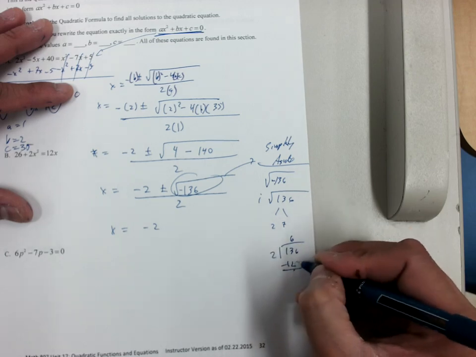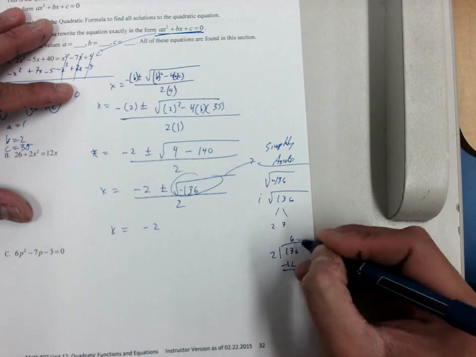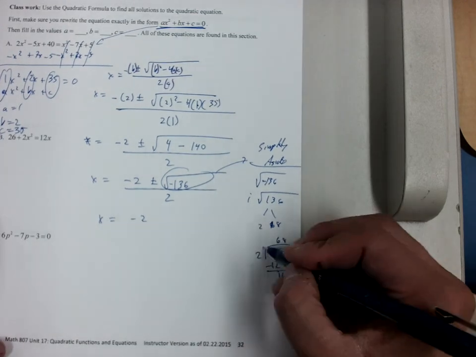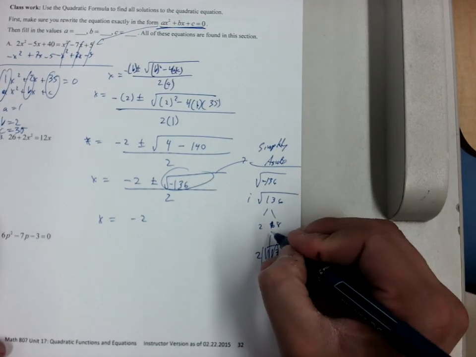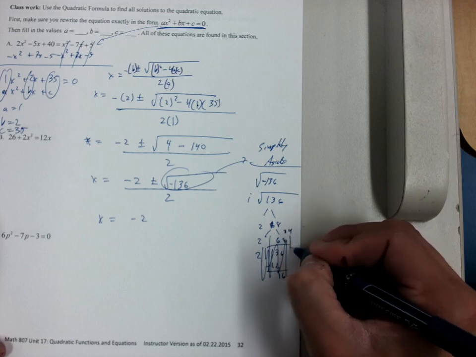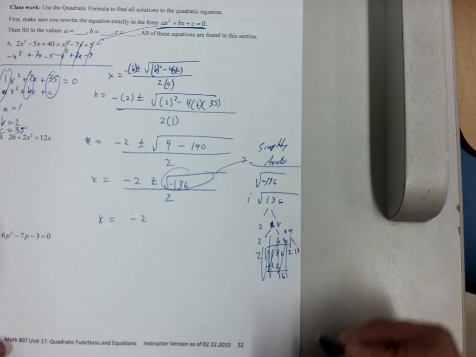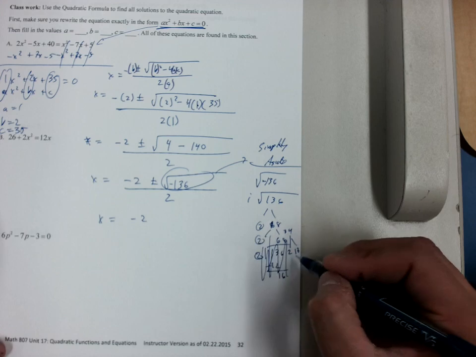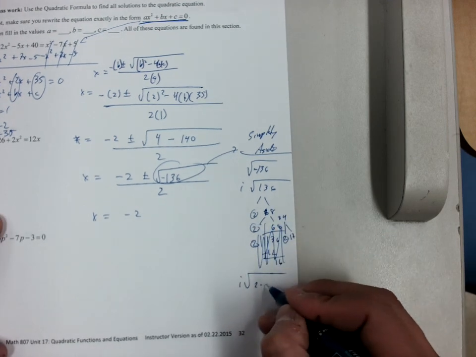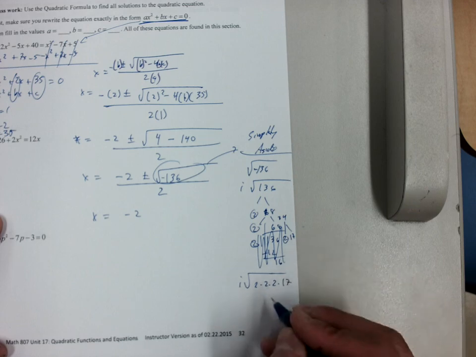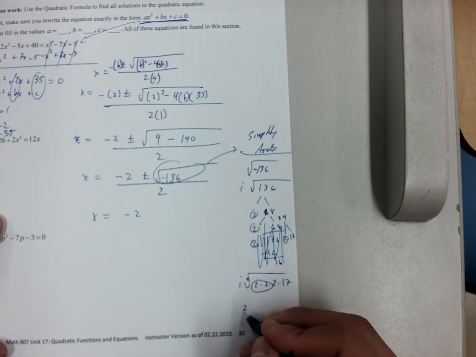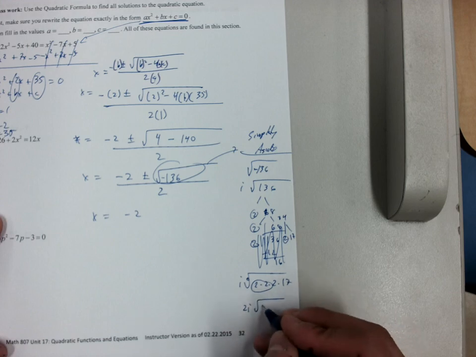So it's going to be, what is that? 68. Okay, so it's 2 times 68. See, everybody gets caught up on something sometimes. That's 2 times 34, and that's 2 times 17. Okay, so it's 2, 2, 2, and 2. So then I get i times, how many? There's 2, 2, 2, 2, and 17. There's only one group of 2. The index is 2. So I get 2i root. 2 times 17 is 34.